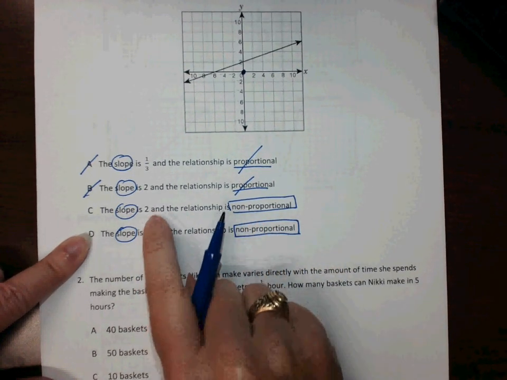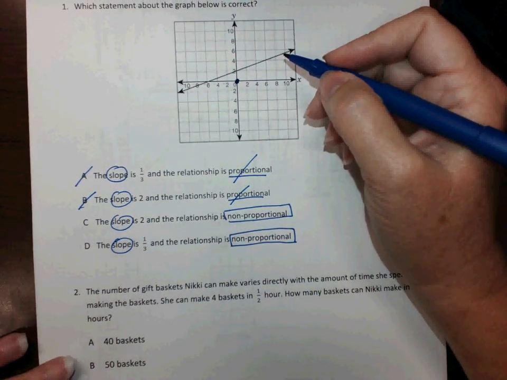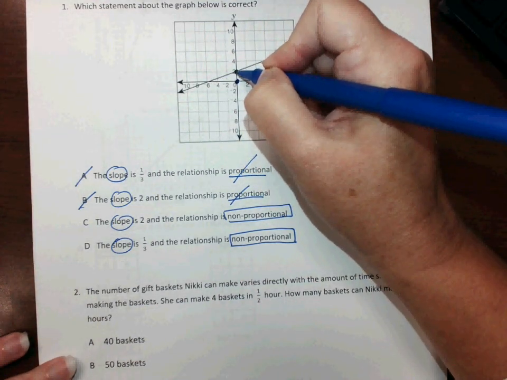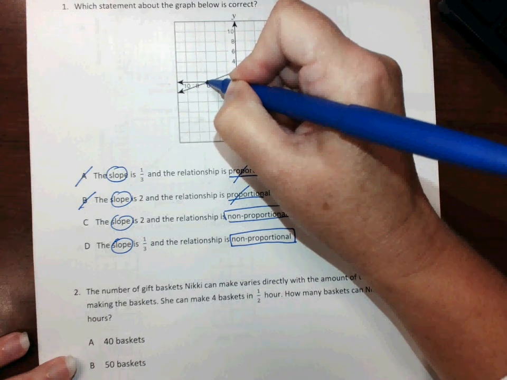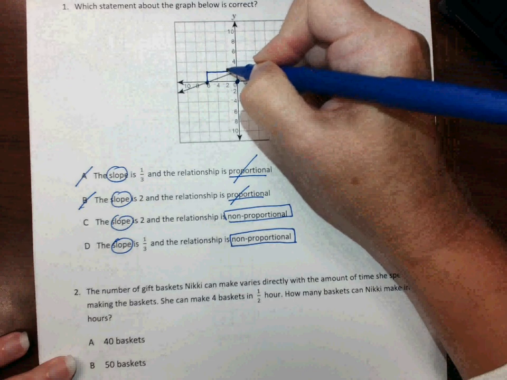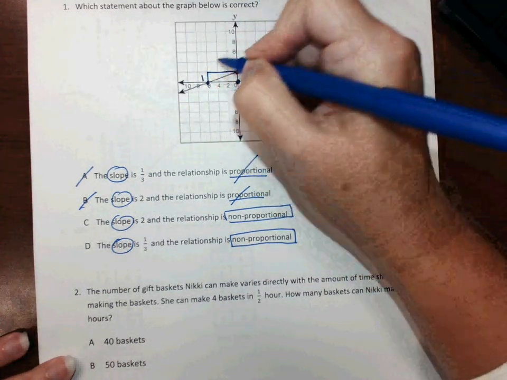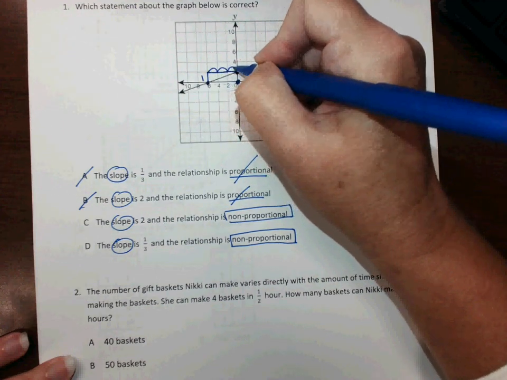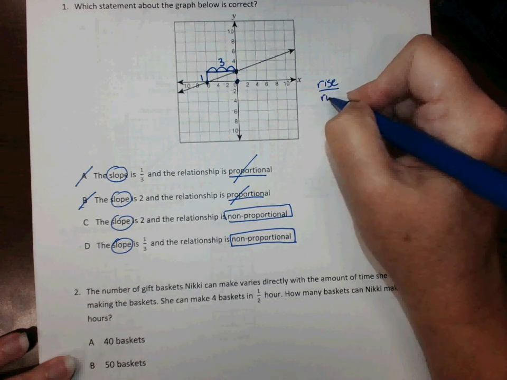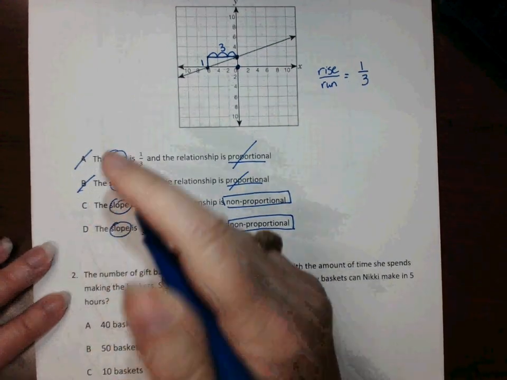So now I've got to determine what the slope is of the line. To determine slope, I need two clean points. So I see a clean point right there on the line and right there. So I'm going to create a stair step between those 2 points, and I see that I am rising 1 unit and running 3. My rise over my run equals 1 over 3. That is answer choice D.